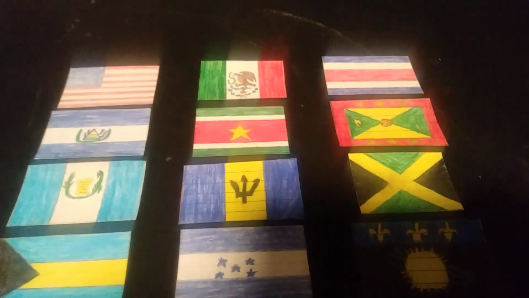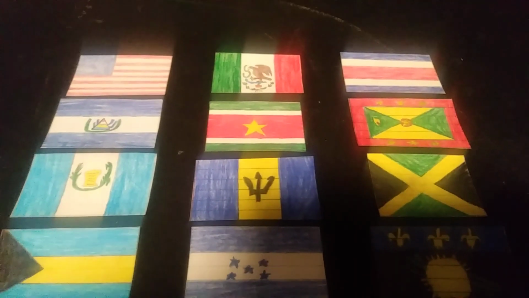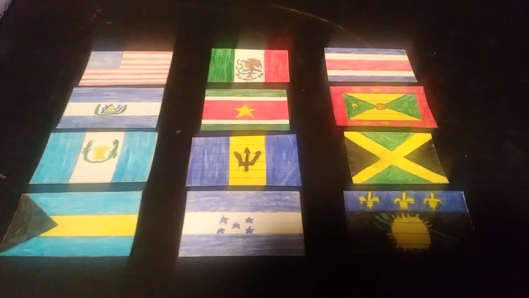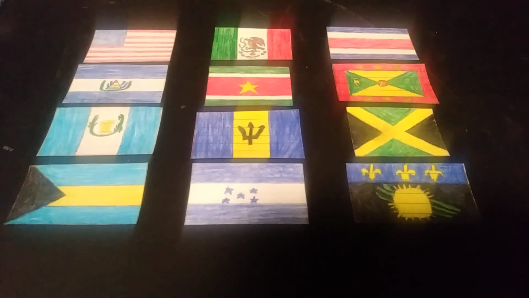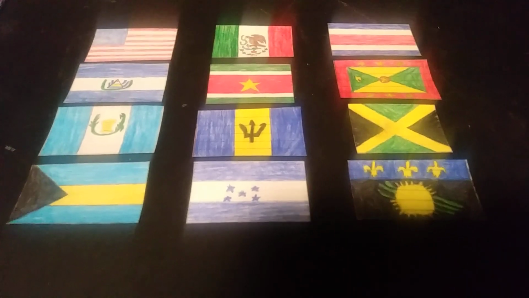In Group B, we have Mexico. The winners of Group B won and advanced to the semifinals of the Nations League. Still pending, but they're the favorites to win the Nations League. We have Suriname, who were promoted from League B Group 4 into League A. Barbados, who were promoted from League C Group 1 into League B. And Honduras, who were group winners in League A Group 3. They also advanced to the semifinals.